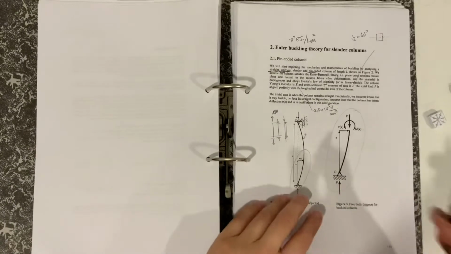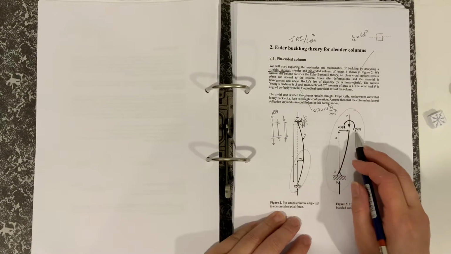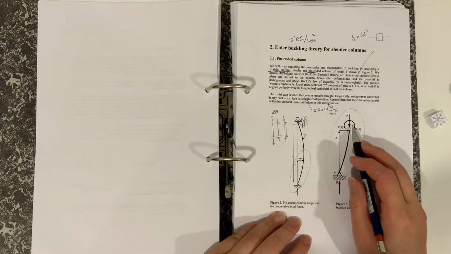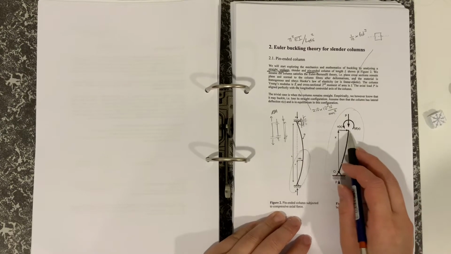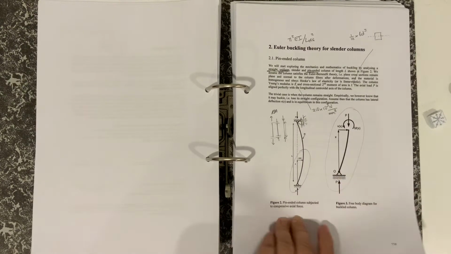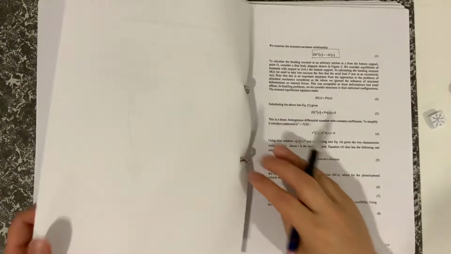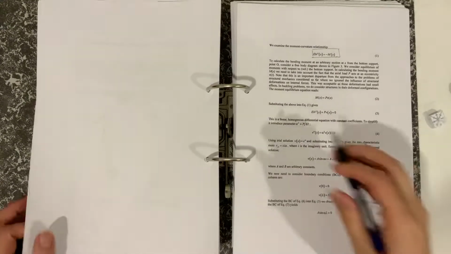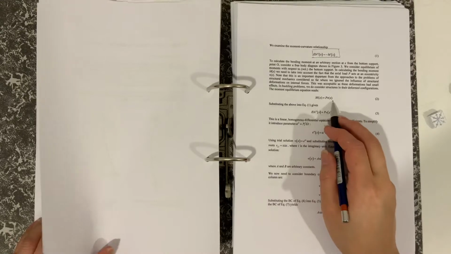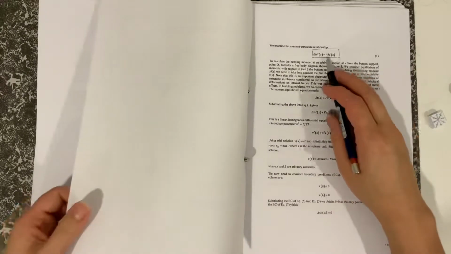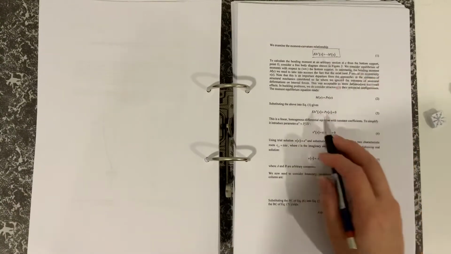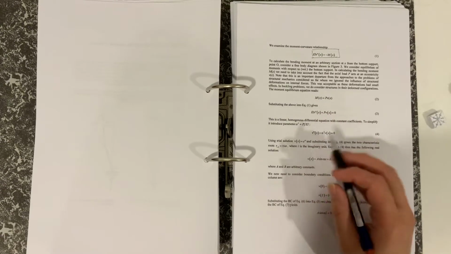So that should be quite obvious from here, that M of x is P times that distance there on the buckled shape.